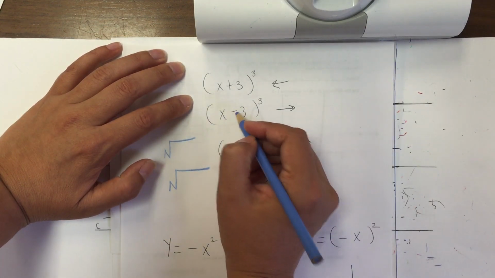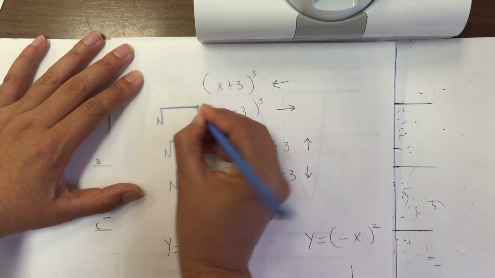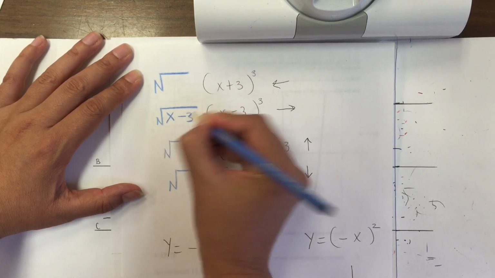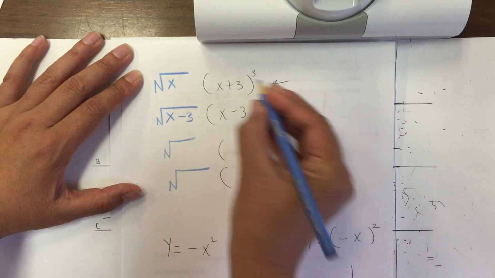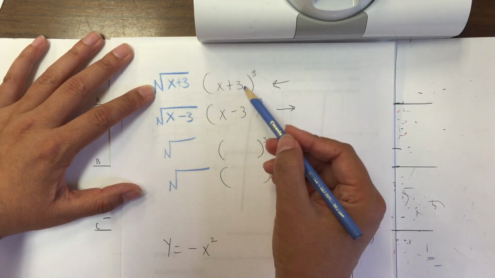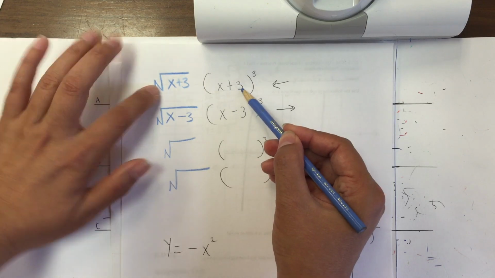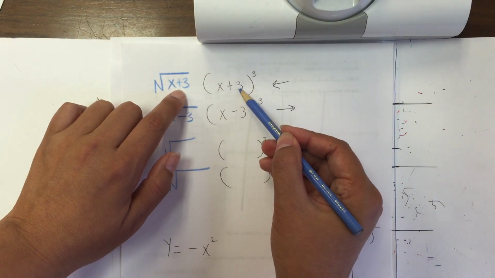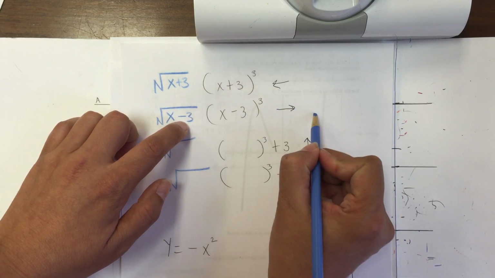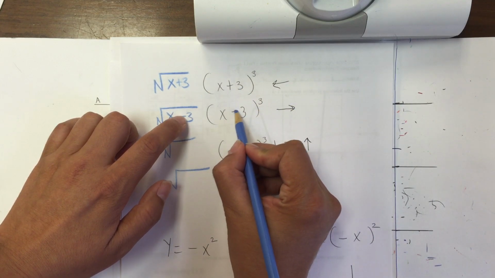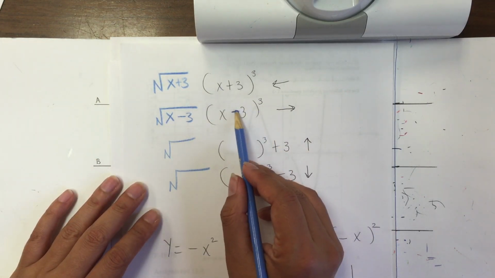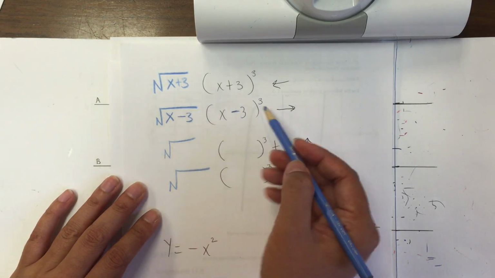But whenever it's inside of the parentheses or inside of the square root, you're going left if it's plus. So the opposite, right? And that's only if it's inside. And you're going to the right if it's inside but negative. Okay?